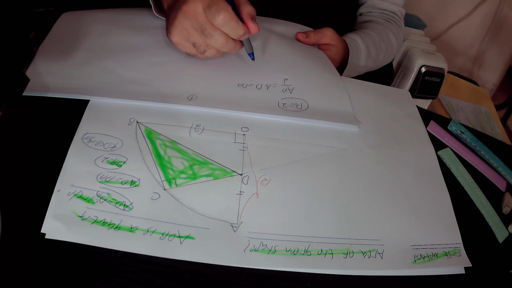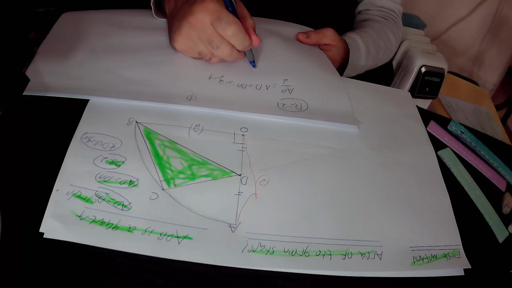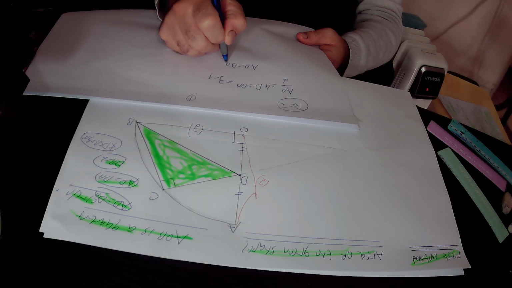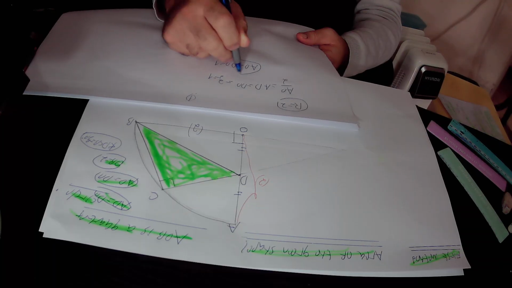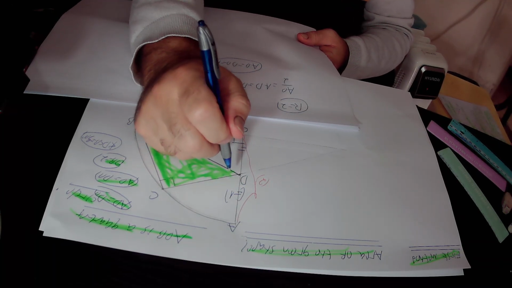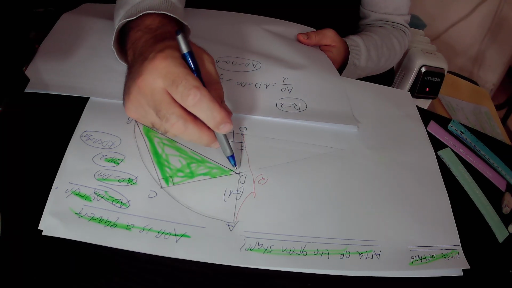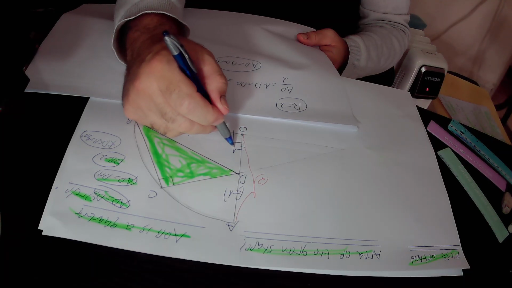AO is 2, so AO over 2 is 2 over 2, that is 1. So in total, we found that AD equals DO equals 1. AD equals 1, the first half of the radius AO, and it equals the second half, DO, which is also 1.